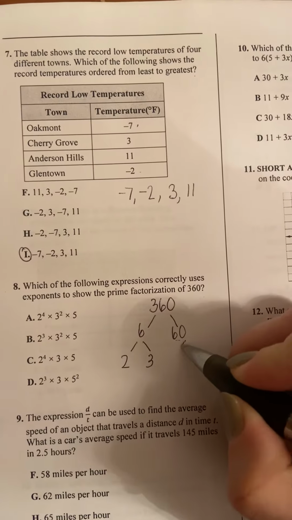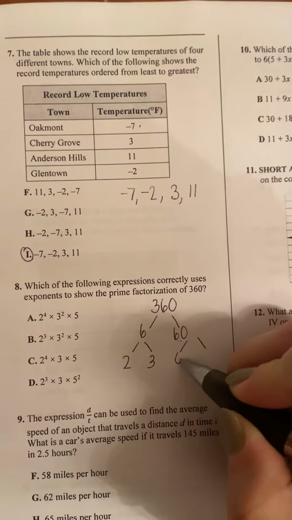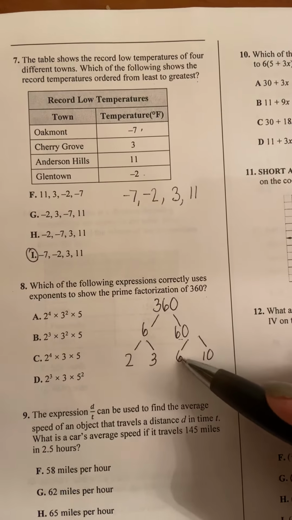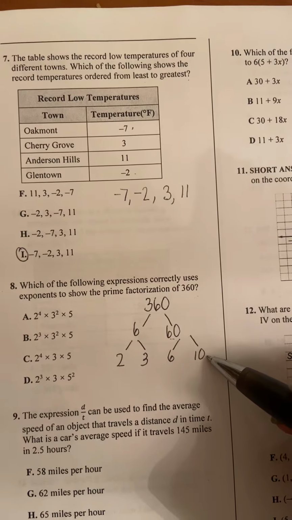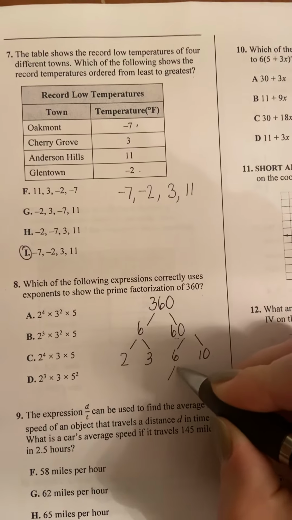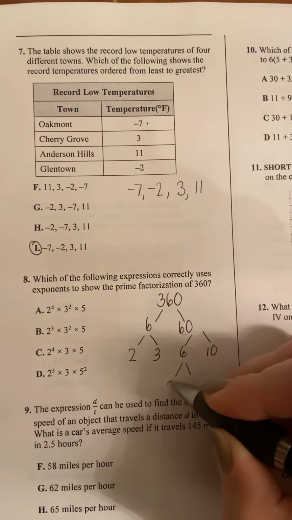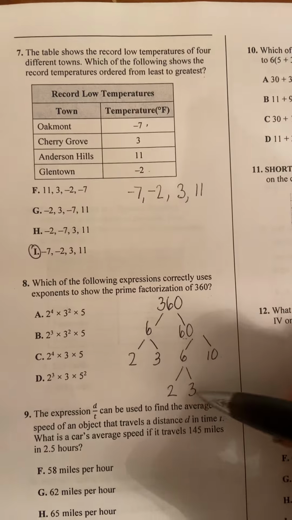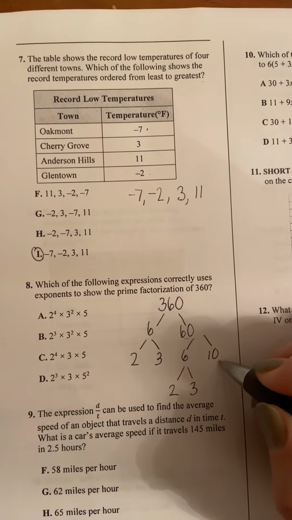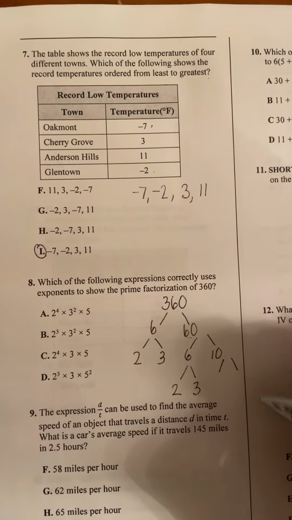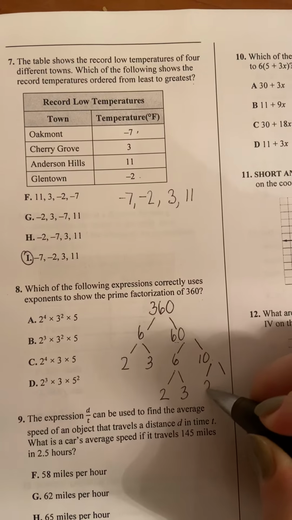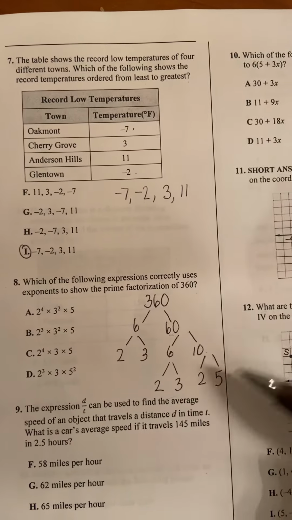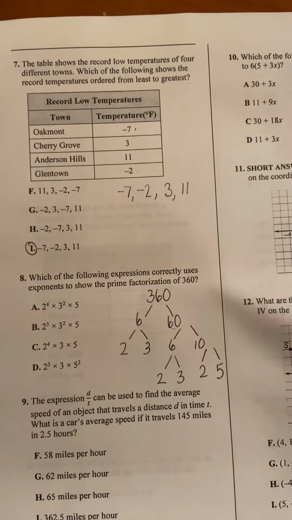For 60, I'm going to split. I'm going to do 6 times 10. And then I have to continue because 6 and 10 are not prime numbers. 6, I can do what I did just over here. 6 is 2 times 3. And now this section is complete because 2 and 3 are prime numbers. And now I have to finish the 10. So for 10, I can multiply 2 times 5. And 2 and 5 are prime numbers.